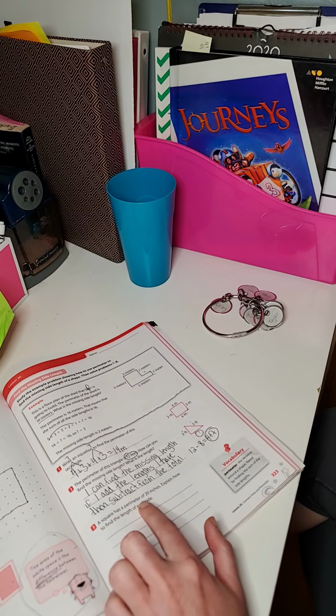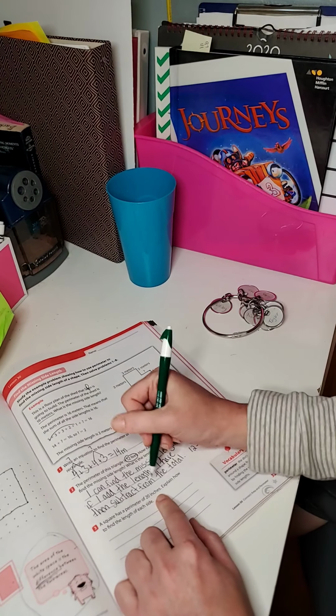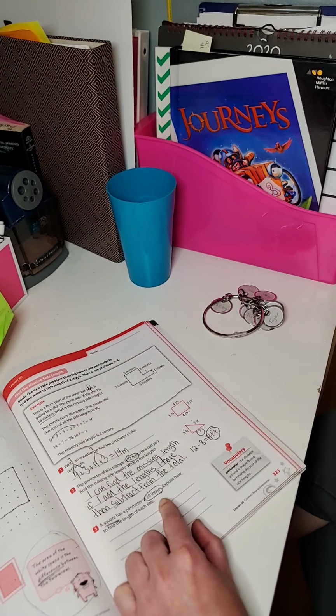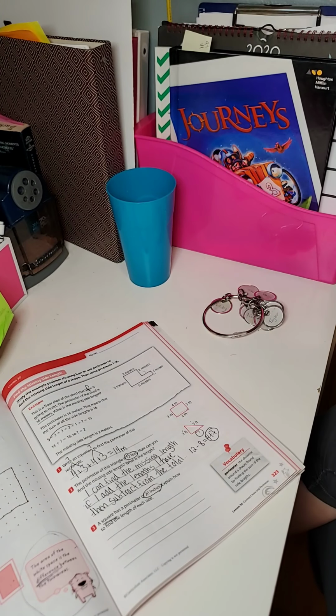A square has a perimeter of 20 inches. I love squares. They always try to trick me. They don't know that I know that squares are the same length on every side. Explain how to find the length of each side.